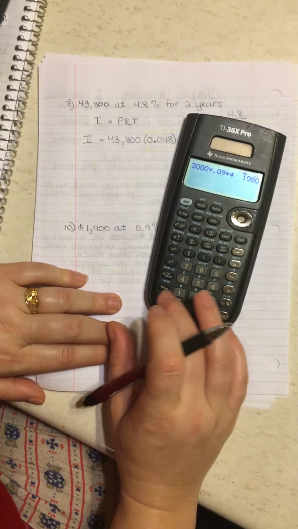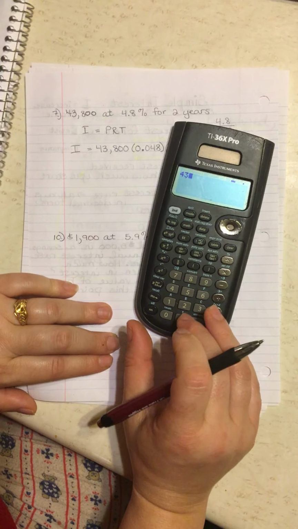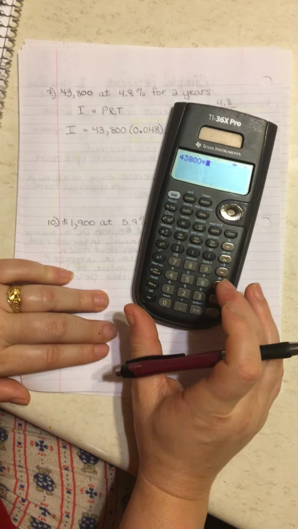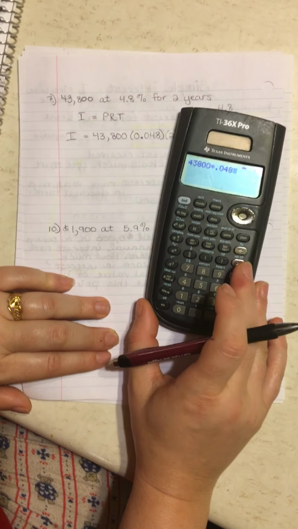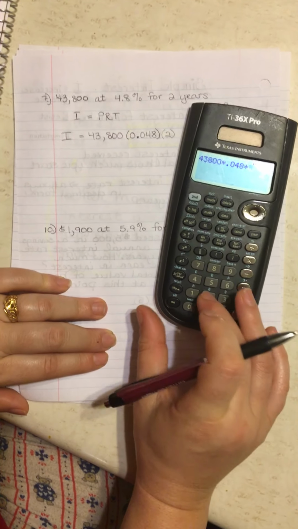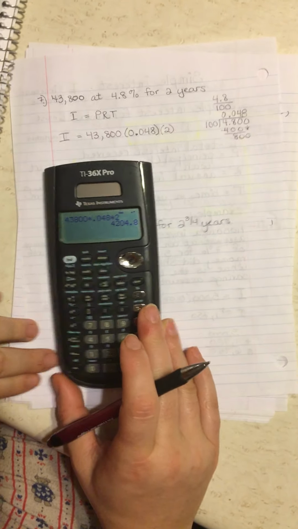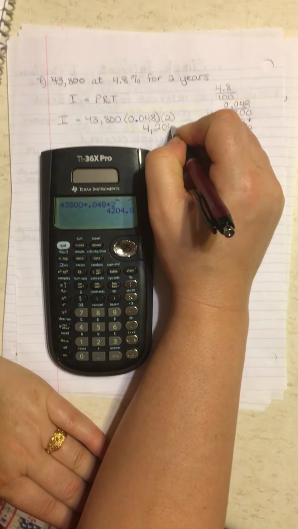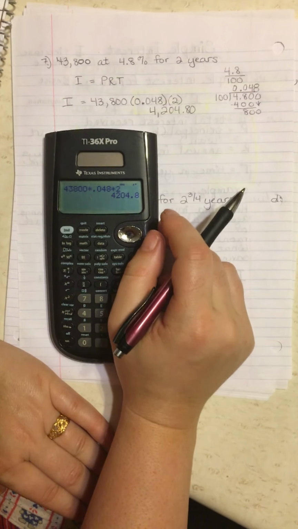So we're going to take 43,800 times 48 thousandths times 2, and this is how much interest is going to accrue. So $4,204.80. That's how much interest is accruing.